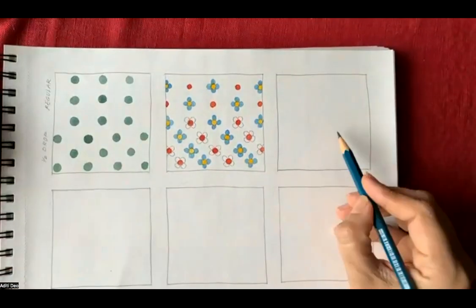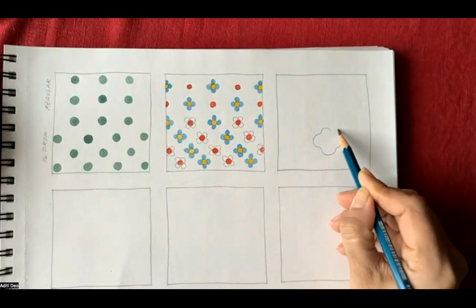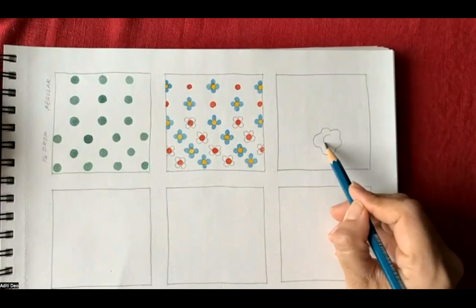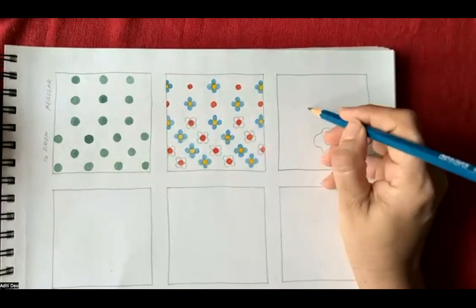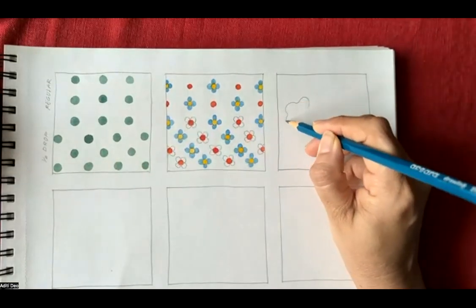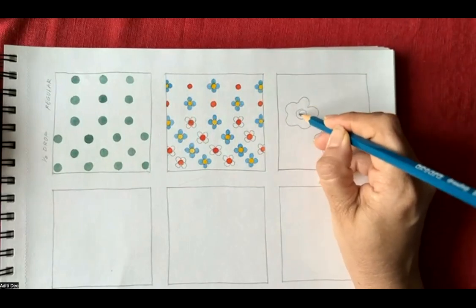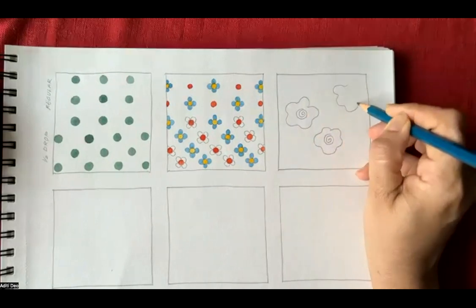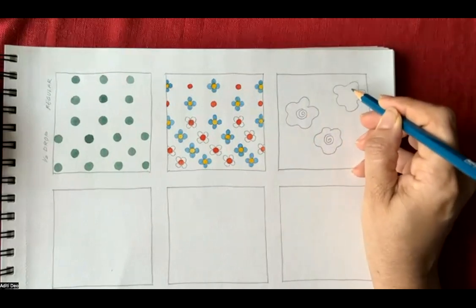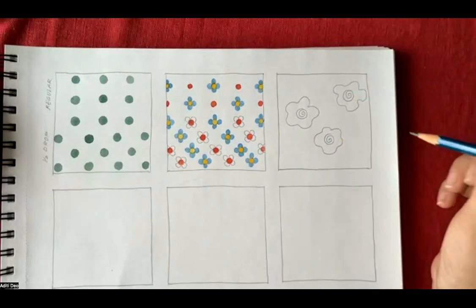So how about making a flower with just a wavy line? I'm deliberately keeping the shapes very loose and unpredictable. This is not even a flower, but it doesn't matter.